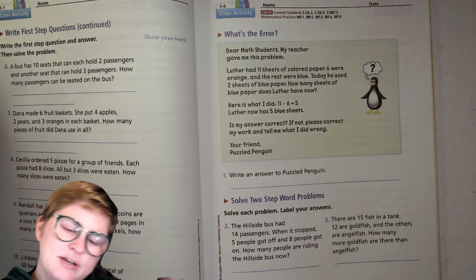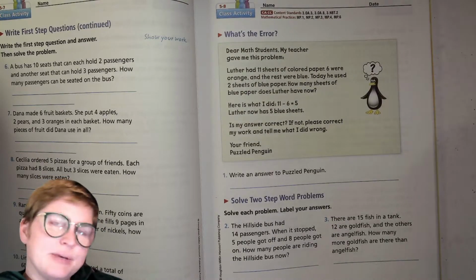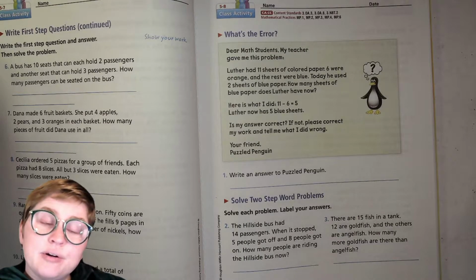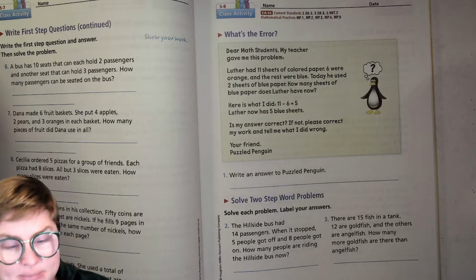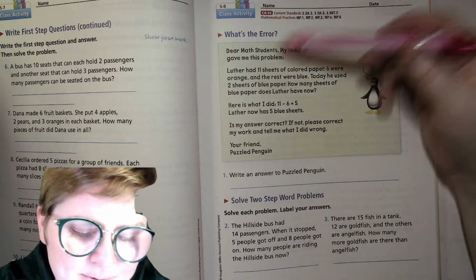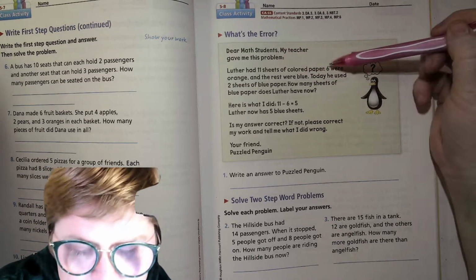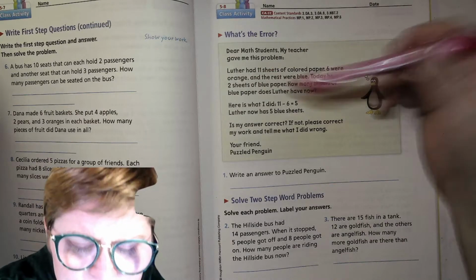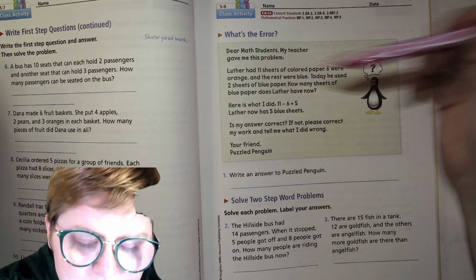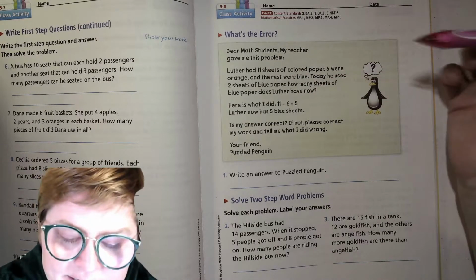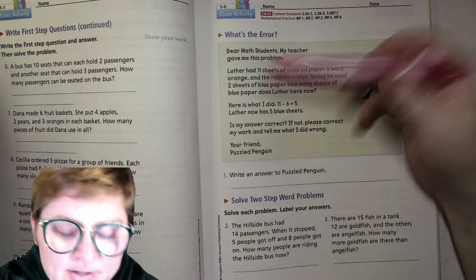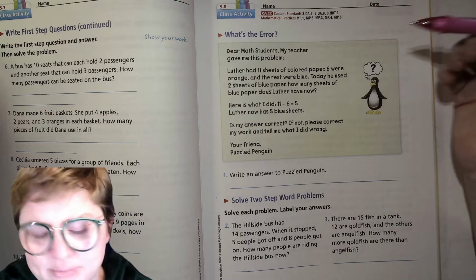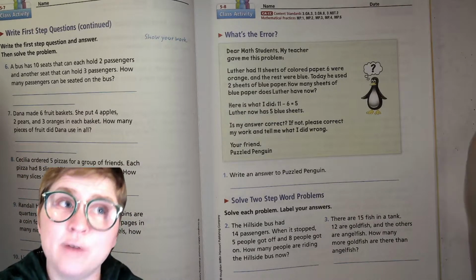Let's get started. We got our puzzle penguin here. Remember, puzzle penguin always makes a mistake, and we want to think about how to help our little friend. So it says, dear math students, my teacher gave me this problem. Luther had 11 sheets of colored paper. 6 were orange, the rest were blue. Today he used 2 sheets of blue paper. How many sheets of blue paper does Luther have now? Here's what I did. 11 minus 6 equals 5. Luther now has 5 blue sheets. Is my answer correct? If not, please correct my work and tell me what I did wrong.